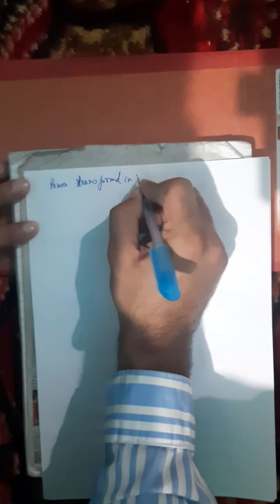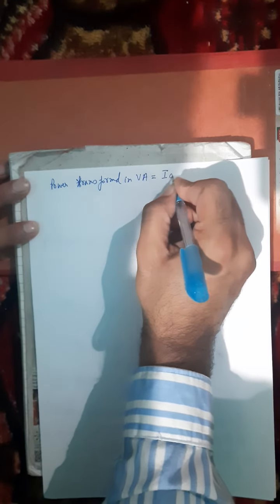So the power transformed in volt amperes is given by VAC into IAC. This is the total volt ampere on the primary side. VAC into IAC is equal to, what is VAC? VAC is nothing but V1 minus V2.